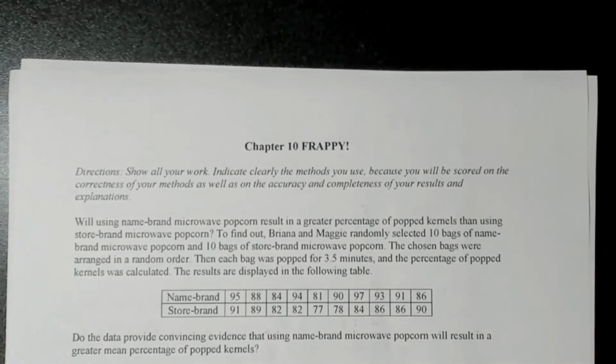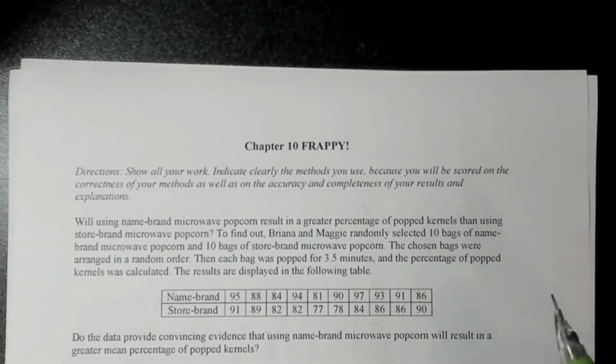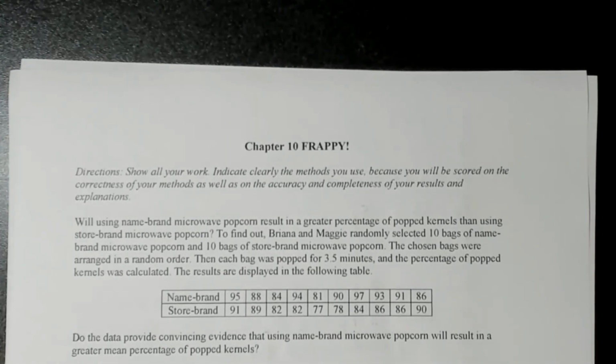All right, so in chapter 10, there's really four main types of problems that you got to be able to do. So I'm going to go through one of them, and this is where you have to be able to run an inference test for a difference in means.